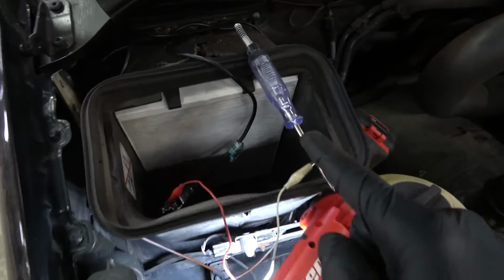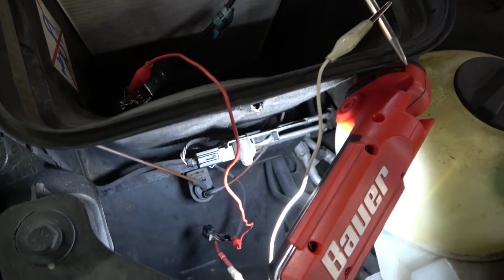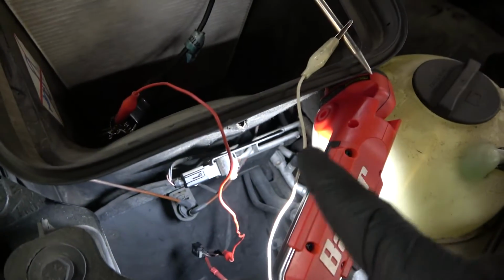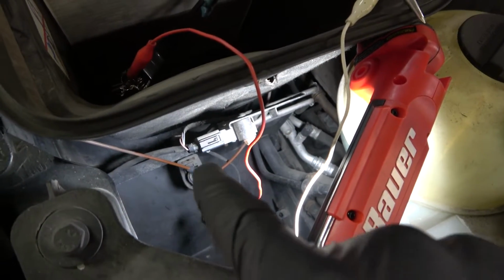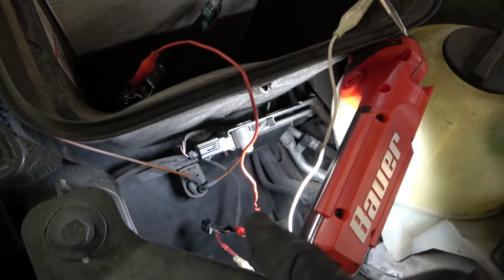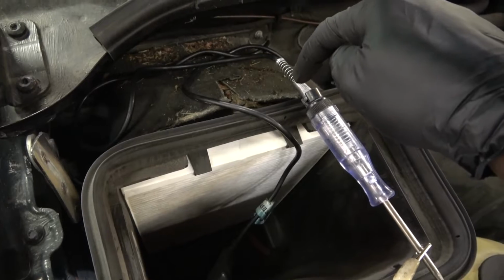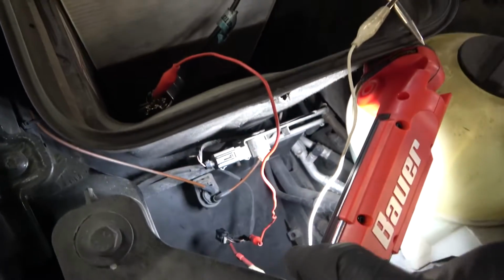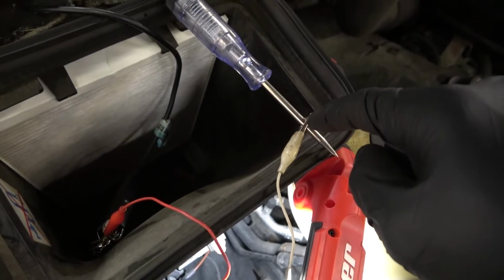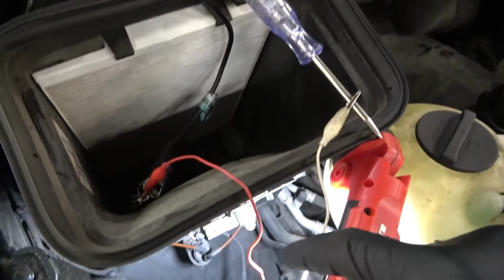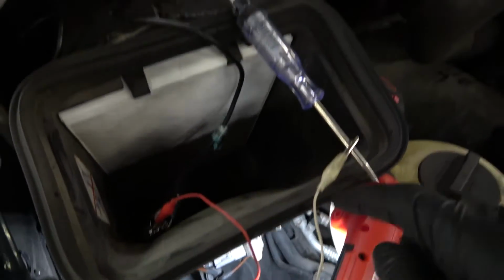Now I'm using this big test light to bypass our switchover valve. As you can see, I have these jumper wires connected to the electrical connector of this switchover valve, and this red jumper wire is going to this side of the test light, and then this white jumper wire goes to this side of the test light. So the test light is connected in series with these two wires, okay?